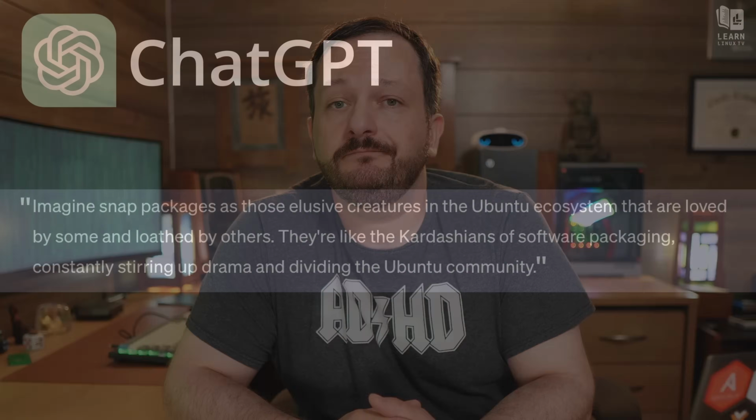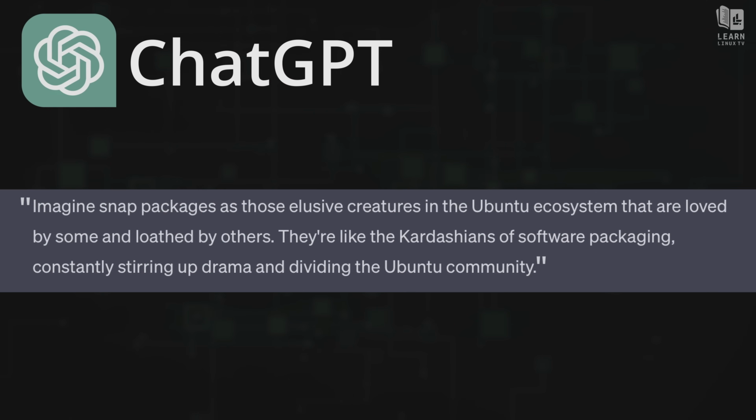So now that we understand what a universal package is, at least in summary, and we also know that snap packages are a form of universal package, what exactly is a snap package? Well, I did give you a quick summary of universal packages, so I may as well give you a quick summary of snap packages as well before we get started. However, I decided to have ChatGPT explain it for me because I think it's going to do a much better job. And here's what ChatGPT had to say.